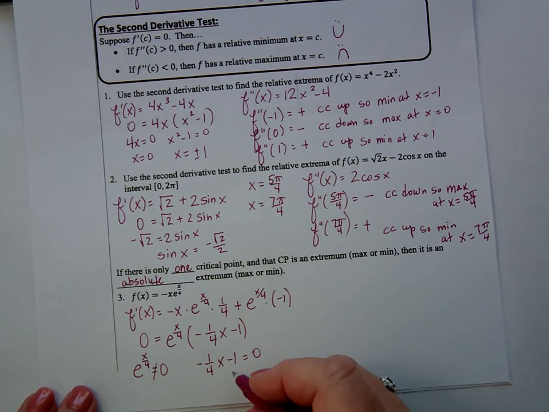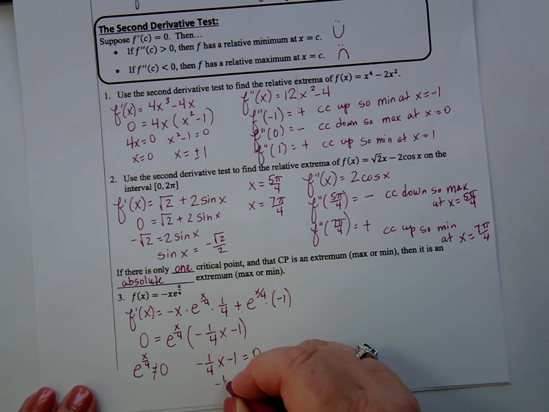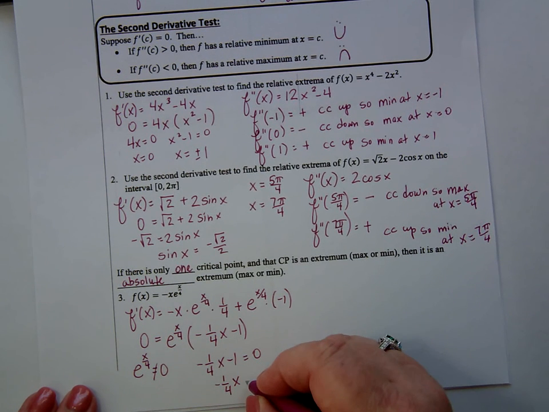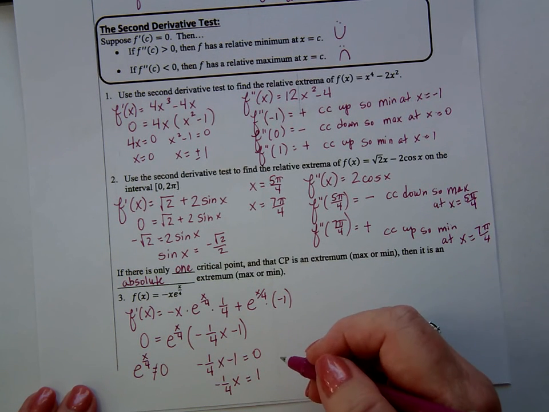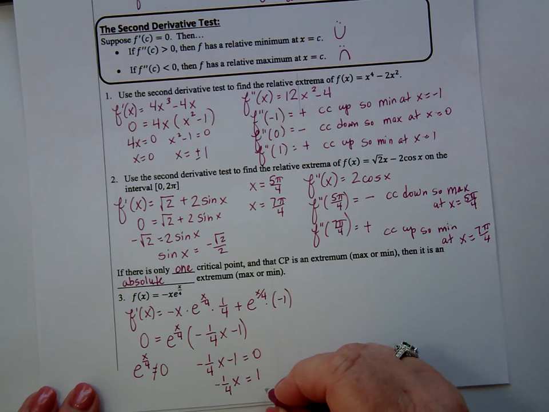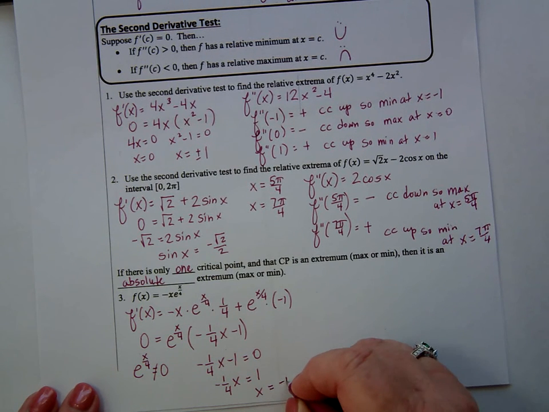But this side I can actually solve. So negative 1/4 x equals 1. Multiply both sides by a negative 4, and I get x equals negative 4.